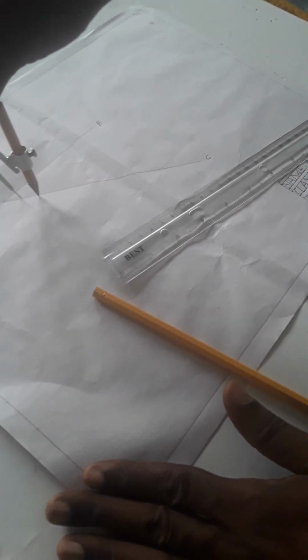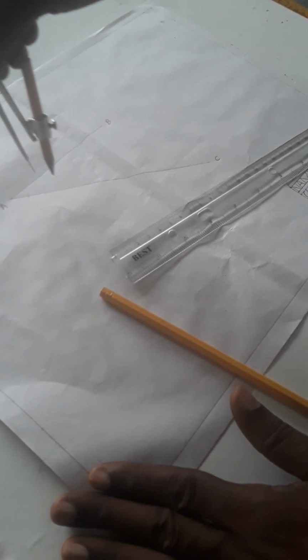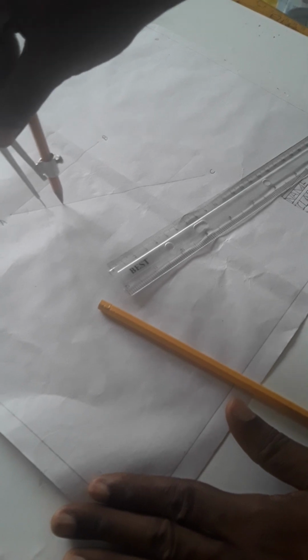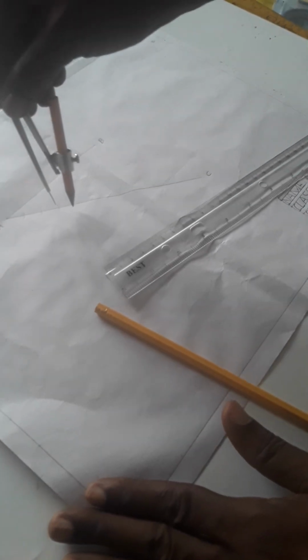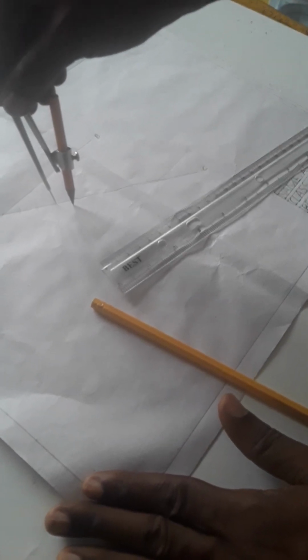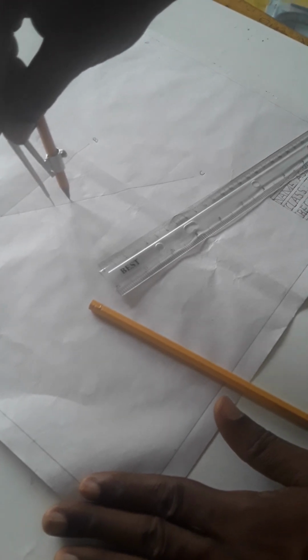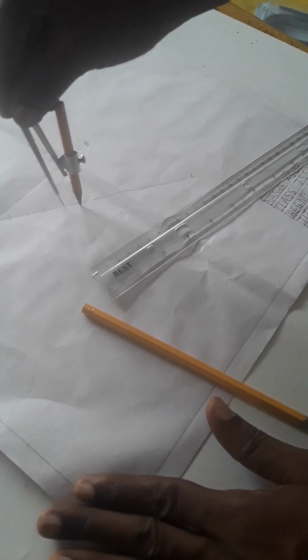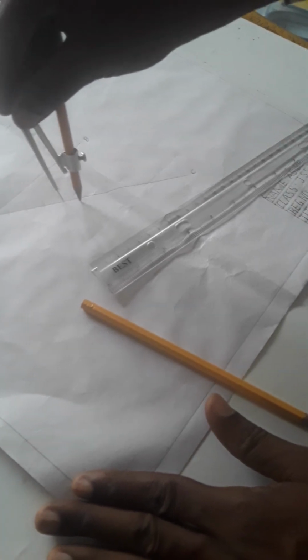Then you center it and mark another one, 2. You center it again and mark the third one, 3. You center it again and mark another one, 4. Mark another one, 5.